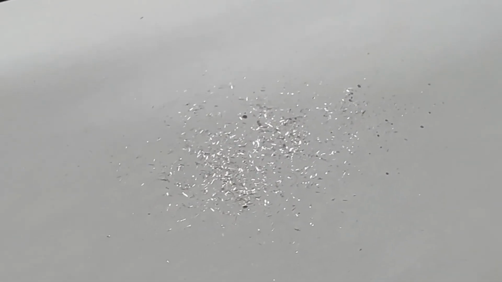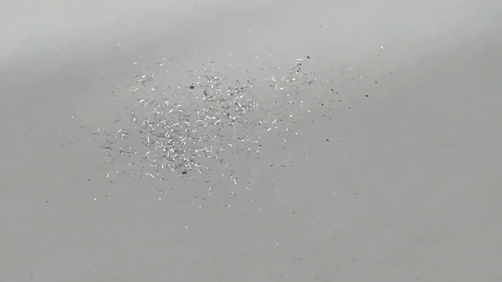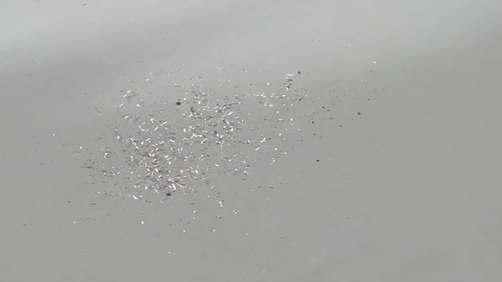It's a couple days later, and I've cleaned and dried the silver metal, and so as you can see here, it truly is little shards of silver. So this now goes into my retirement fund.